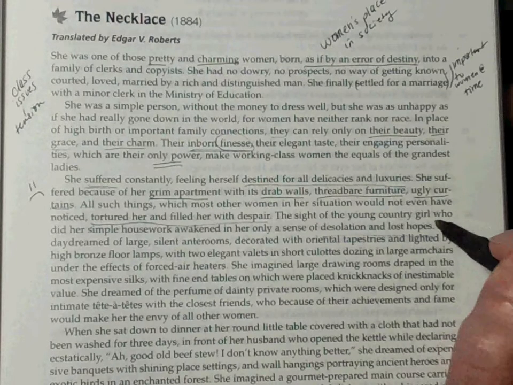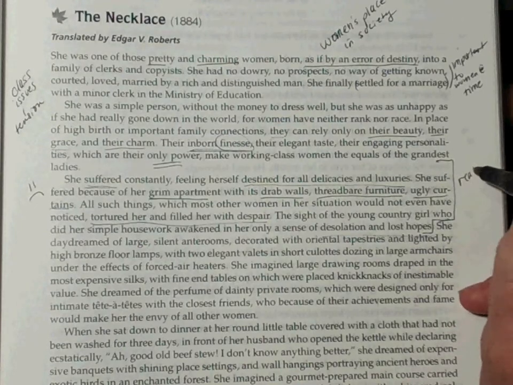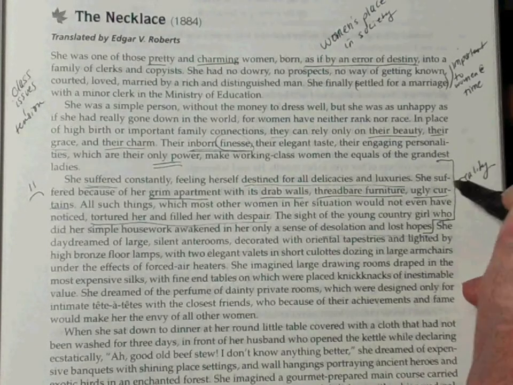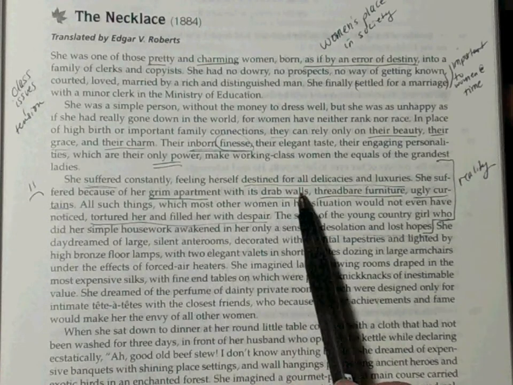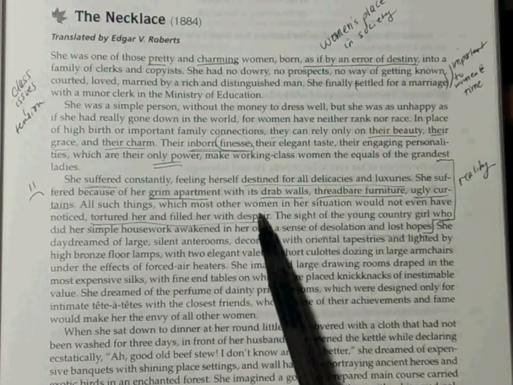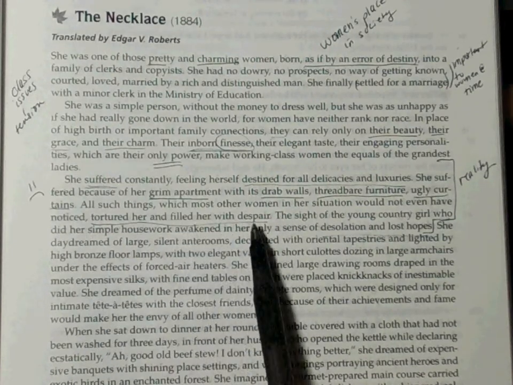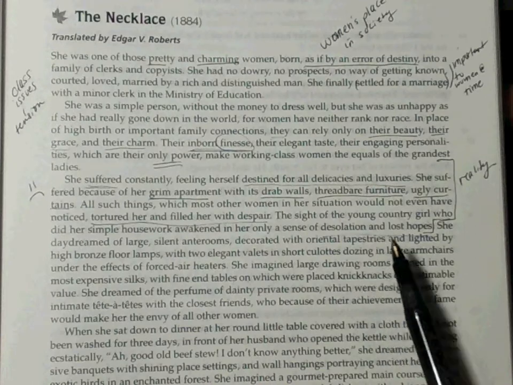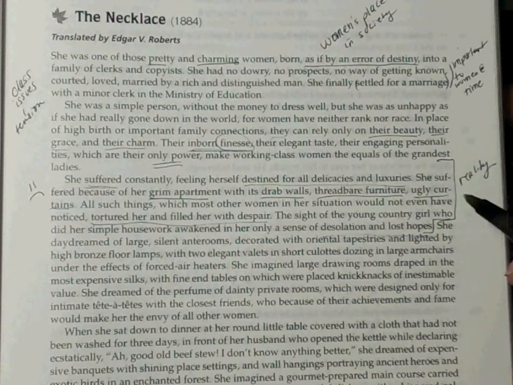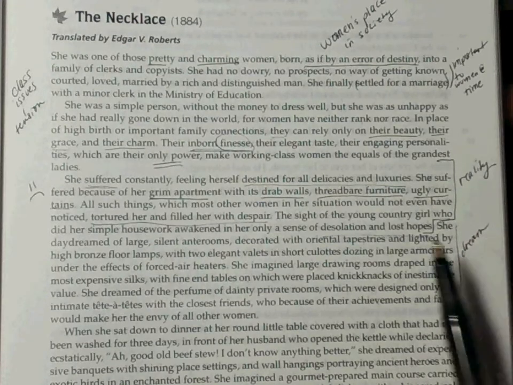So we get this very clear, okay, this is the reality of her life right here. The reality of her life is not happy. Grim apartment, drab walls, threadbare furniture. She's not happy. Other women can be happy in their situation. She's not. She's tortured, filled with despair. And by contrast, this is her dream here. This is the reality. This is the dream.